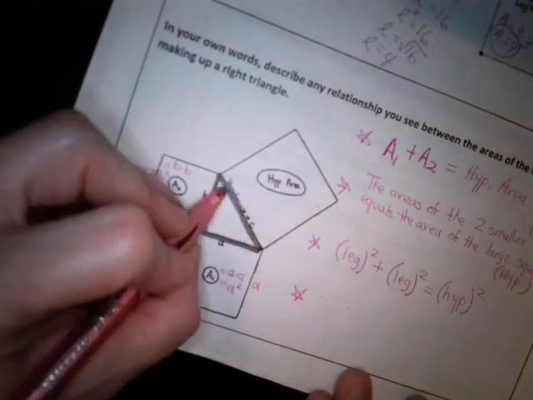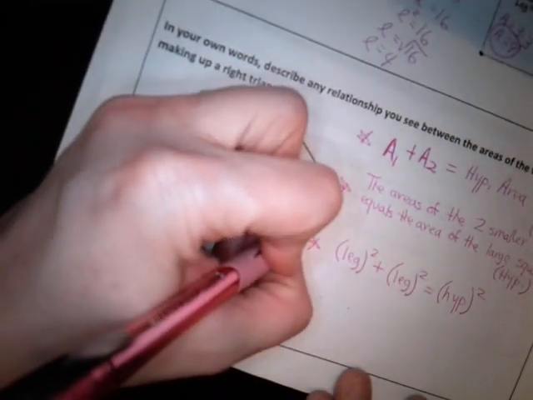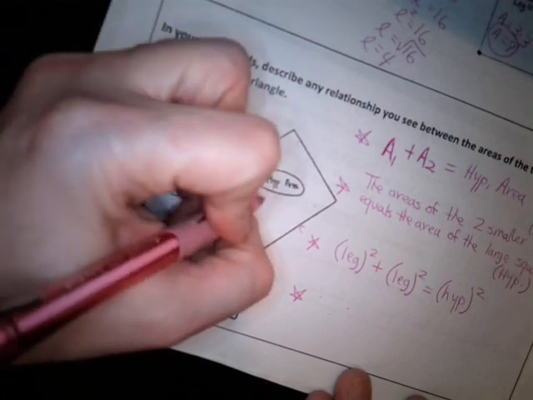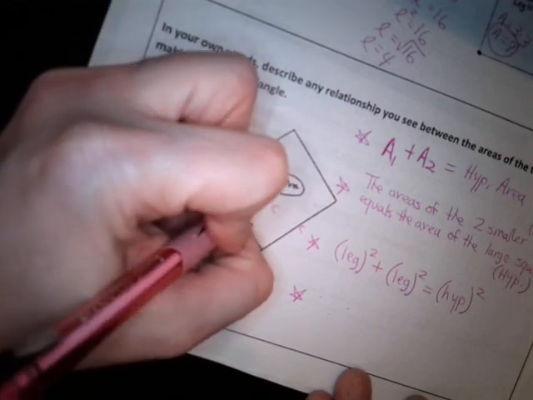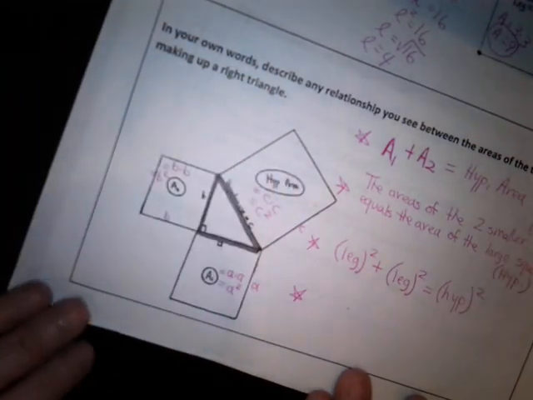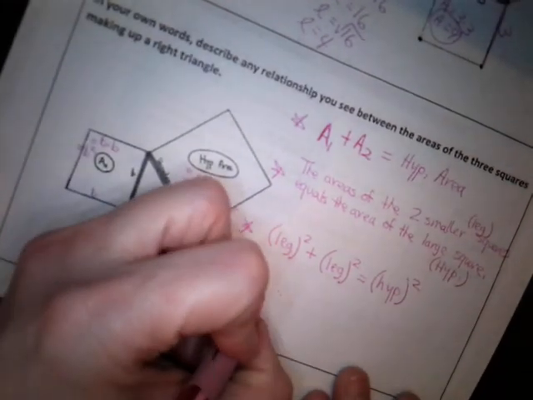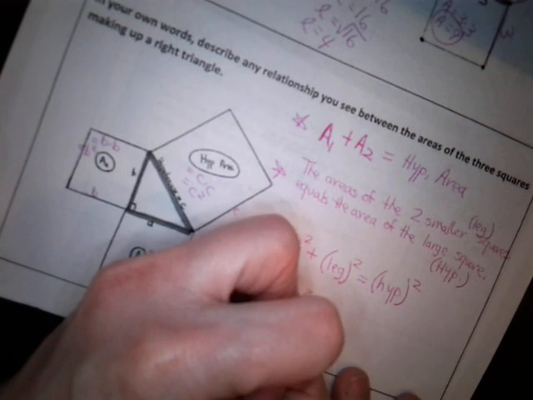And this square, we called it C. So this is C by C. So the hypotenuse area is C times C, which is C squared. So the other thing we know is that A squared plus B squared equals C squared.